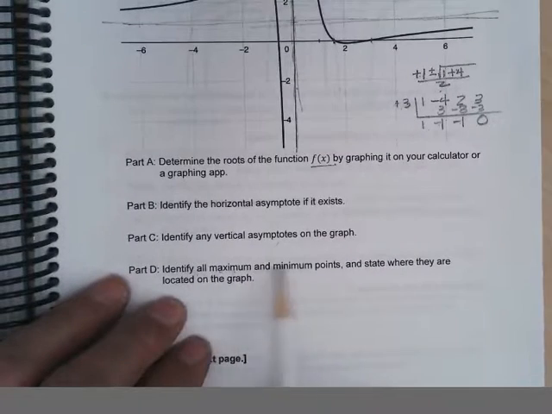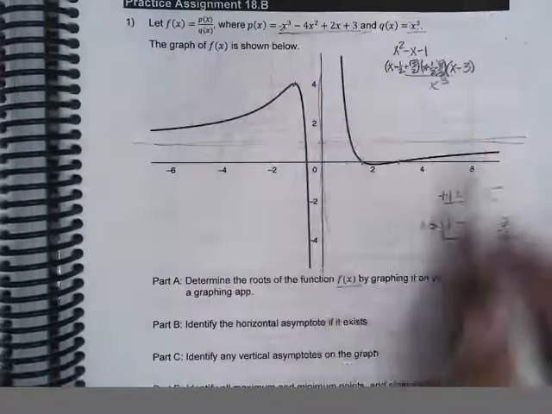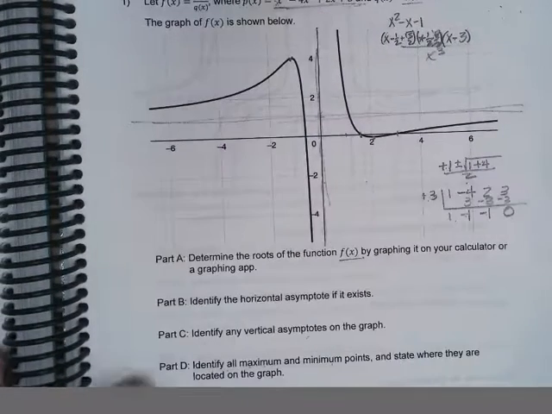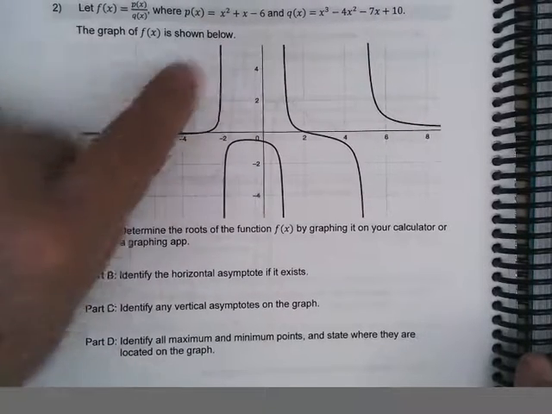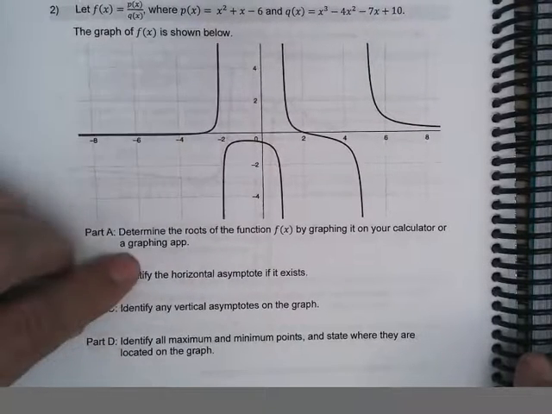And identify all the max and min. So there's a max here, and there's a min here, and we can find those by plugging those into the calculator and find the max and min. And they probably do that for you later. And then they give us this one. Determine the roots.